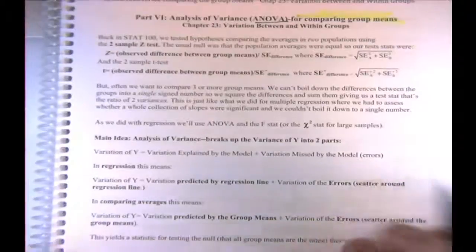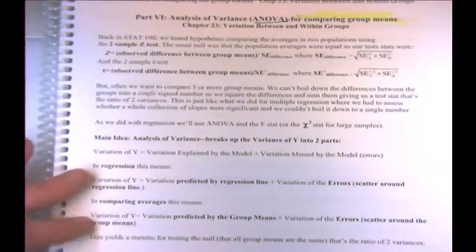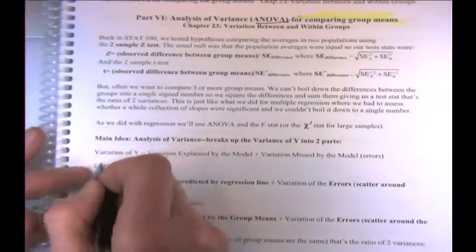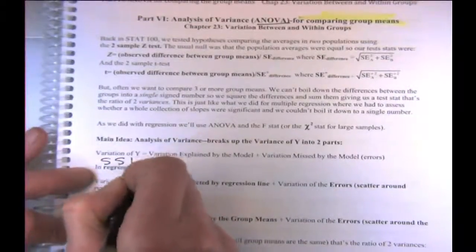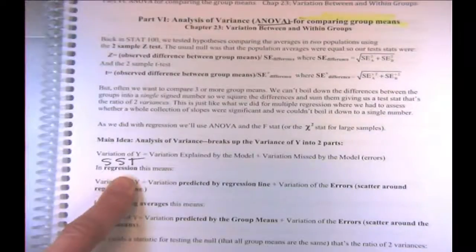We're just going to break up the variation of the y into 2 parts. All right, so what does that mean? So before, we always said sum of squares total, just how spread out those final scores are from the mean. The sum of the squared differences from the mean. If they're all exactly the same, we'd have nothing to predict. It's the spread of your finals, right? That's what we did before.